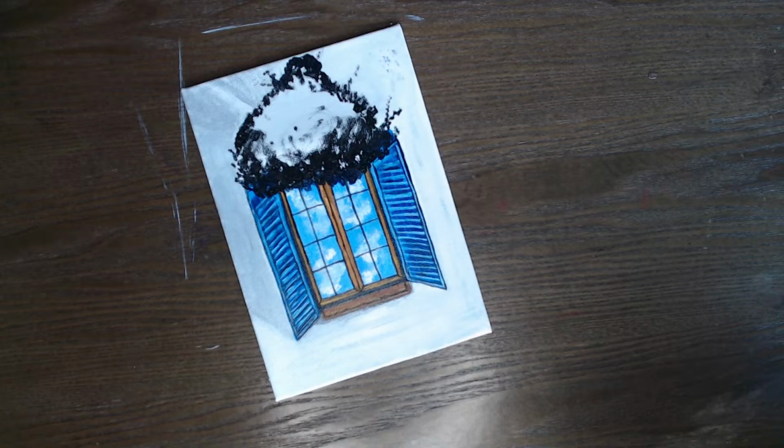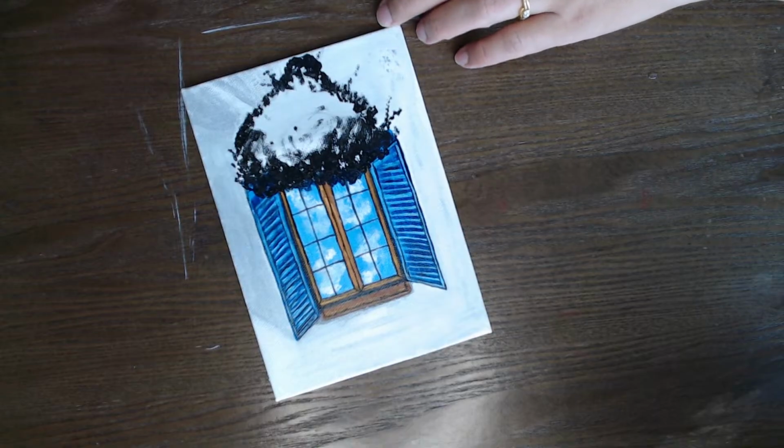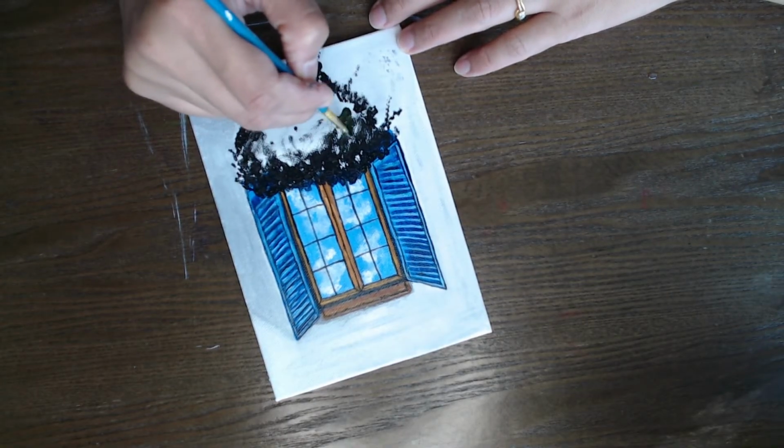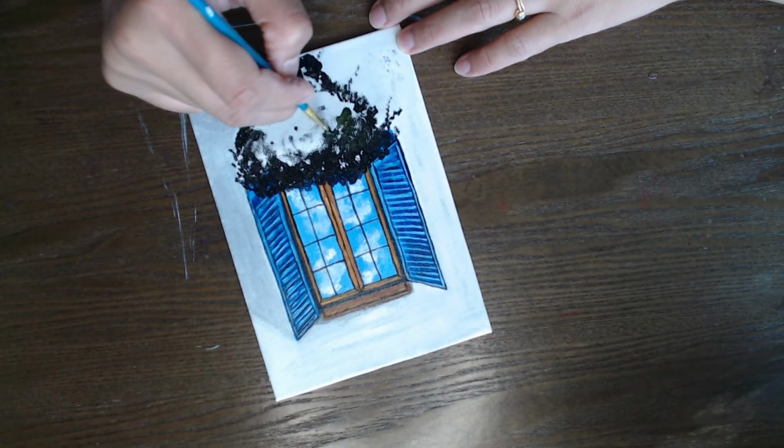So I'm taking the Hooker's green, which is a little dark shade of green, which I'll be adding only a little bit of to the black color. You see, I've added a little green.